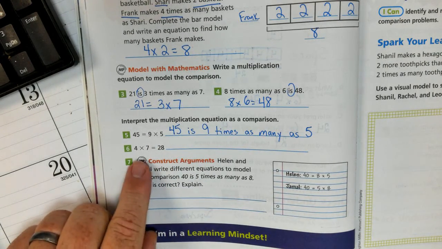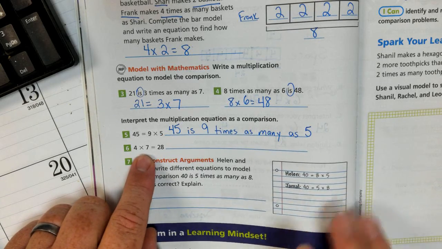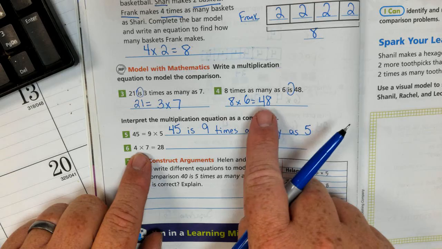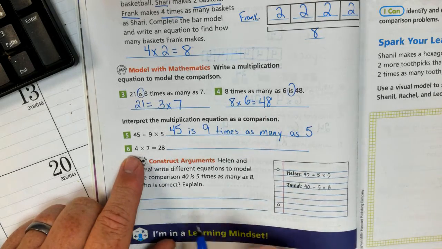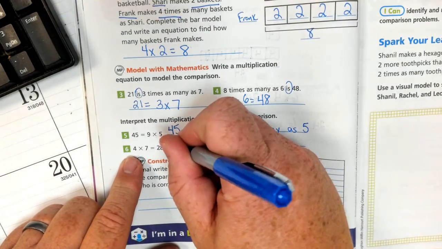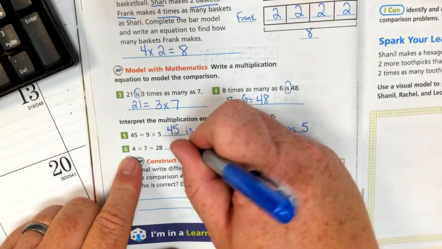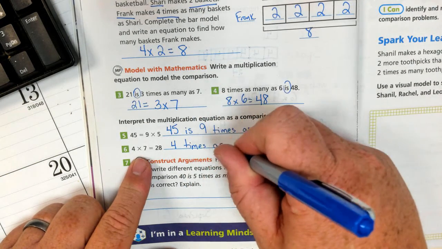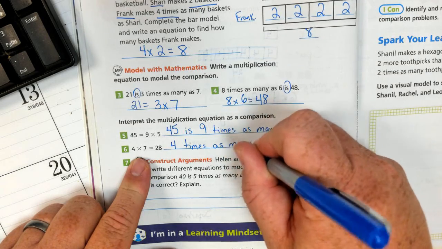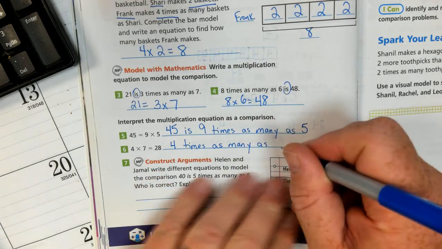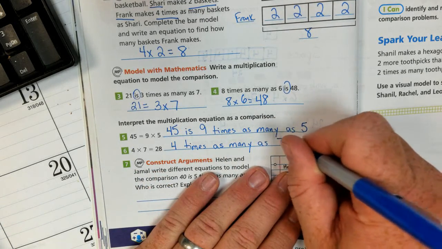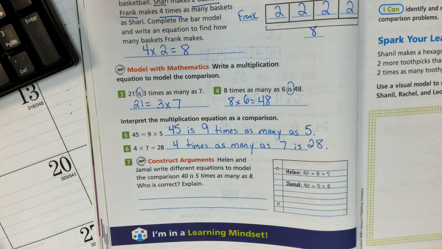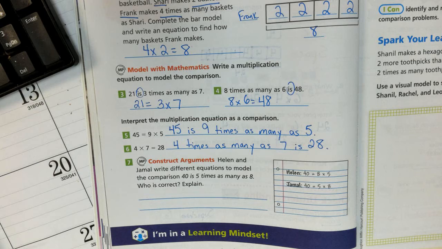Okay? For number 6, this equation looks more like the one I wrote for number 4. So I'm going to model my statement the same way that number 4 was written, which would look like this. 4 times as many as 7 is 28. Don't forget my periods. Okay?